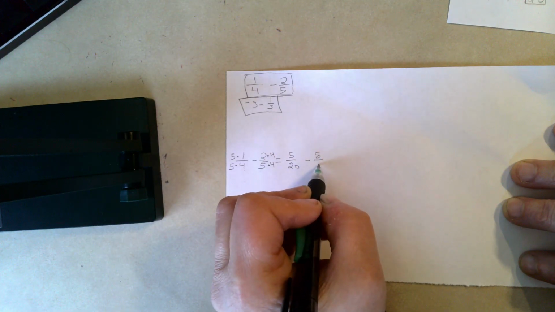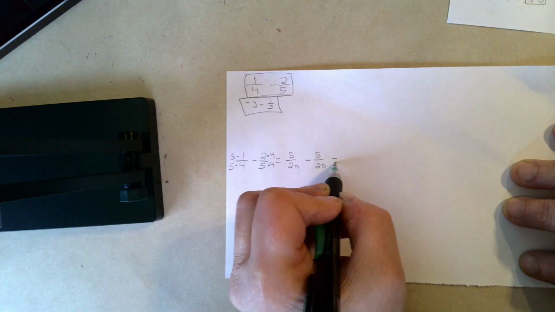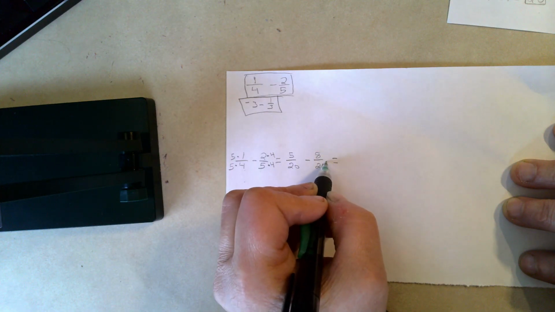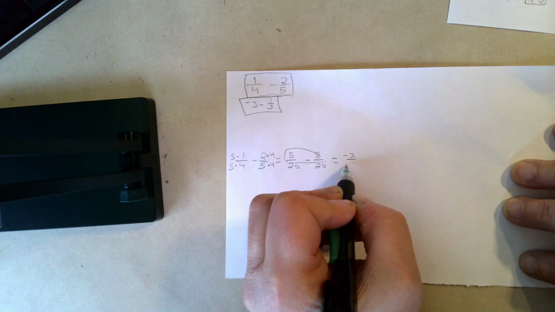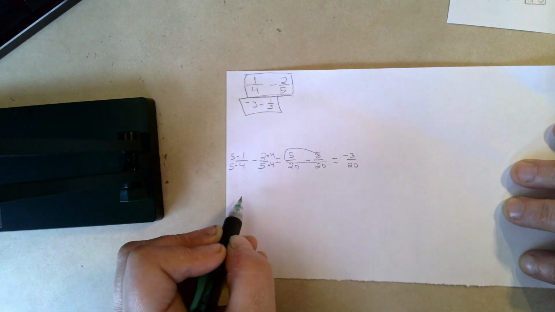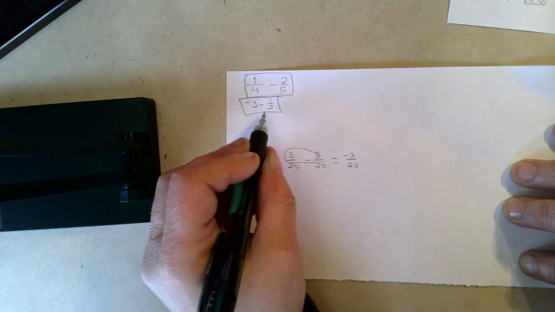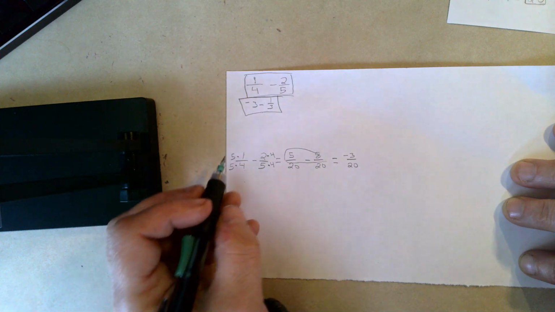So I have 8 20ths, and now they're common denominators. So I go 5 minus 8 is negative 3, and then we have 20 on the denominator. So here we go to this one.